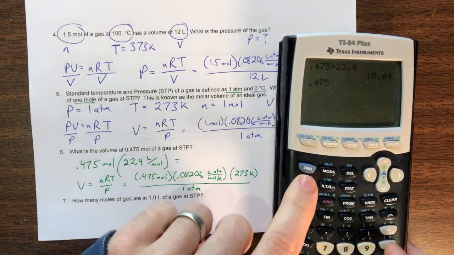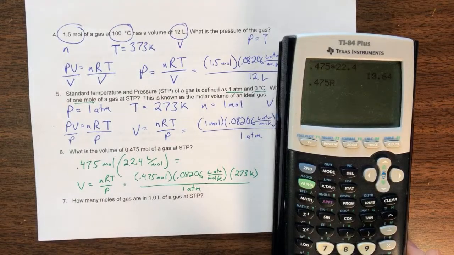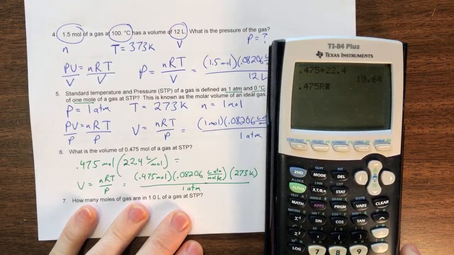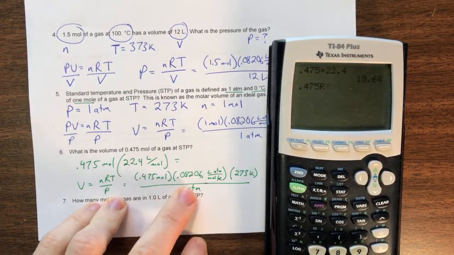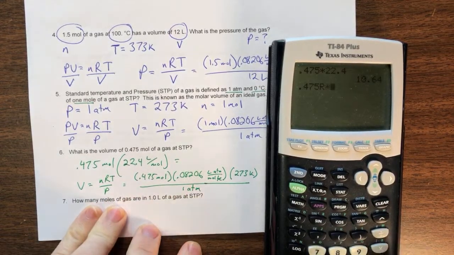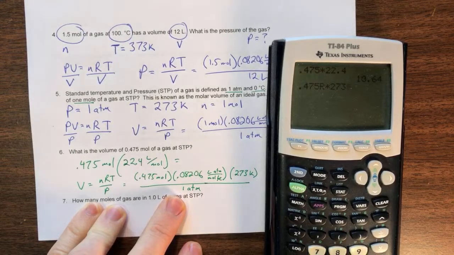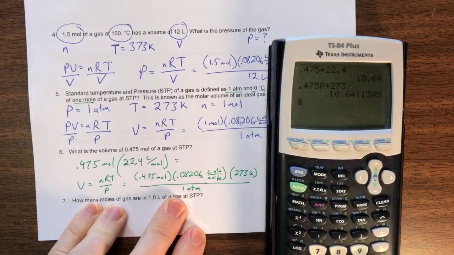You probably should just go ahead and put R in your calculator if you can. I found that to be a little faster. So 0.475 R times 273, and then divide by 1, and you don't even need to put that in. So what's that? Look at that. It's exactly the same answer, 10.64.